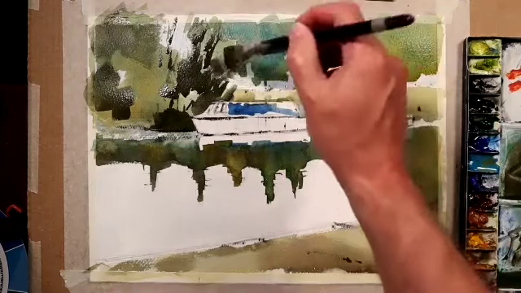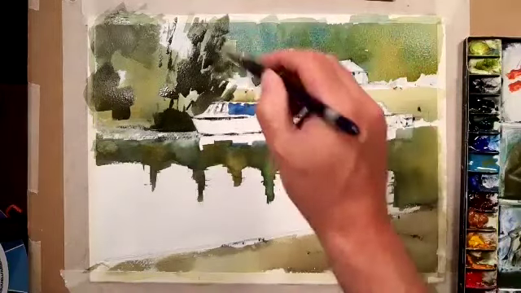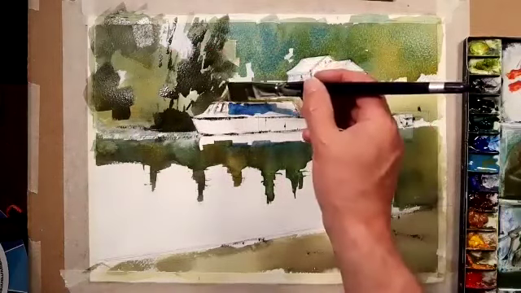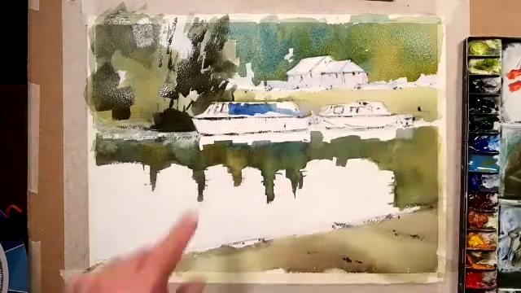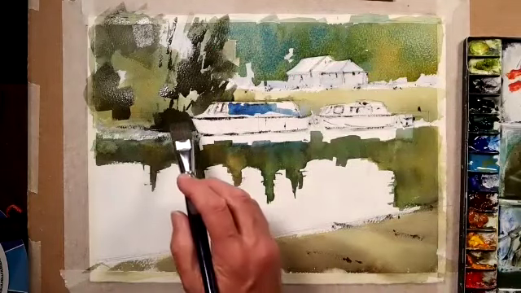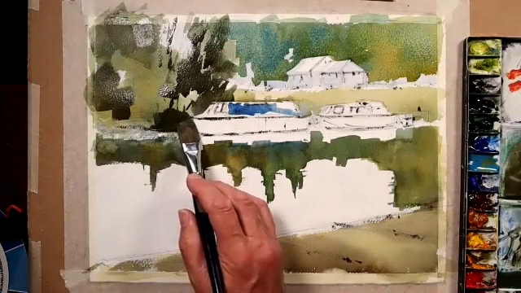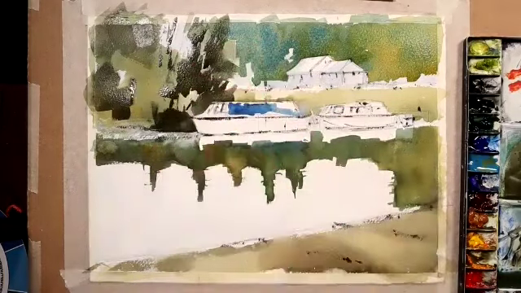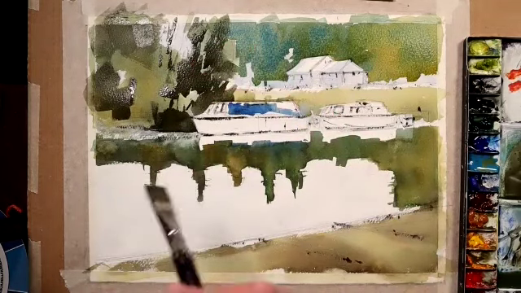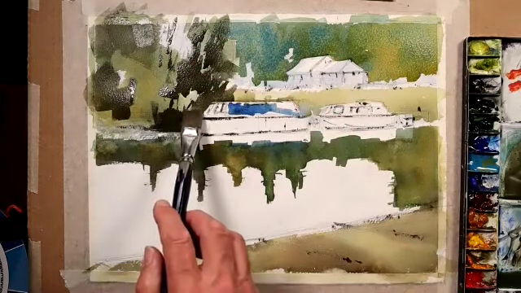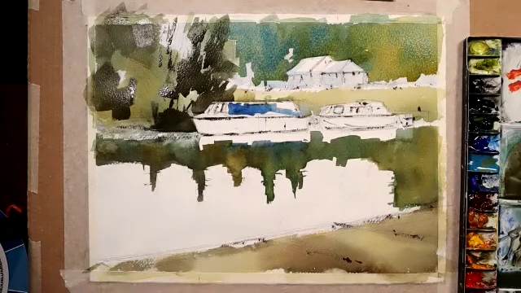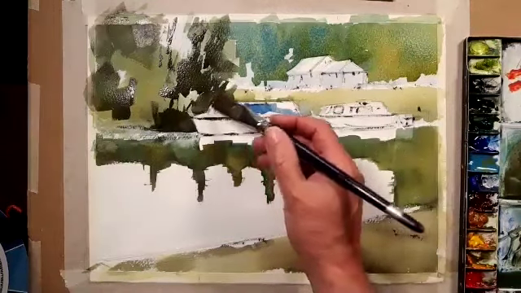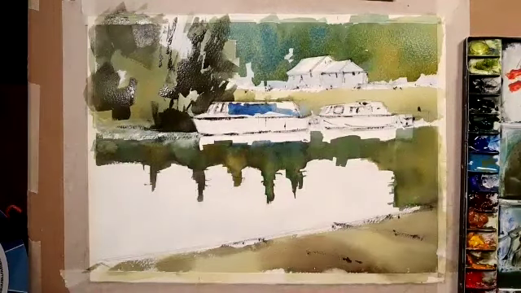Some areas back there need softening, soft edges, and a lot more hard edges around here because it's the focal point territory. Okay. Remember, we still got to do things on the boat itself. I think we're okay here. I'm just making sure I'm happy with the angle of that window at the front end of that boat.